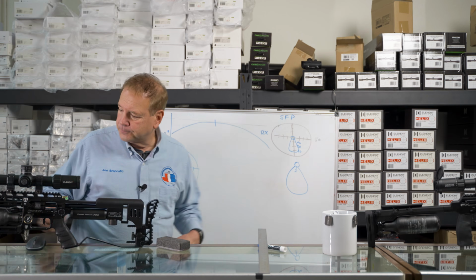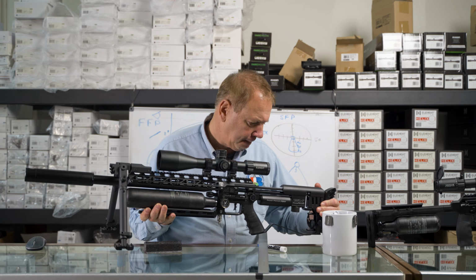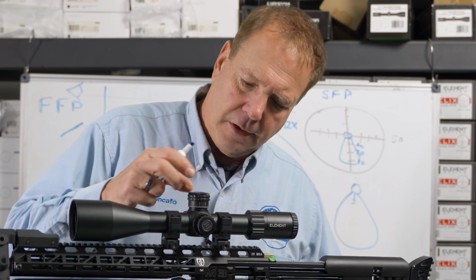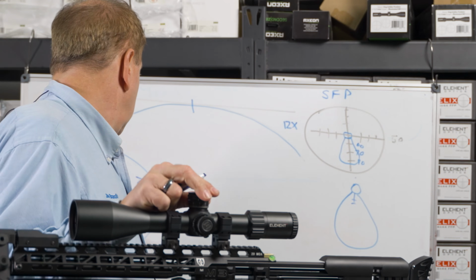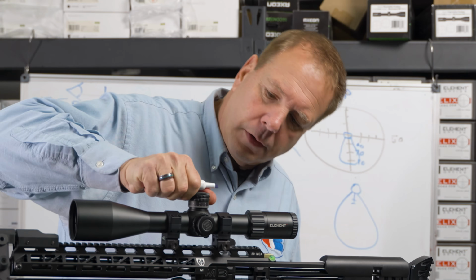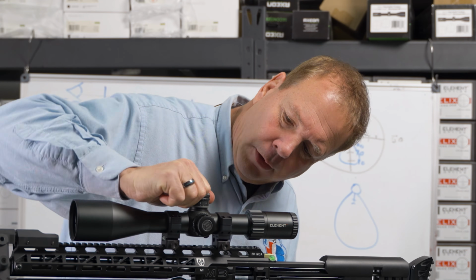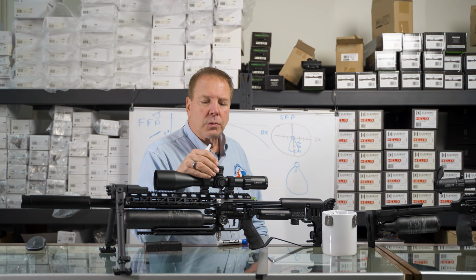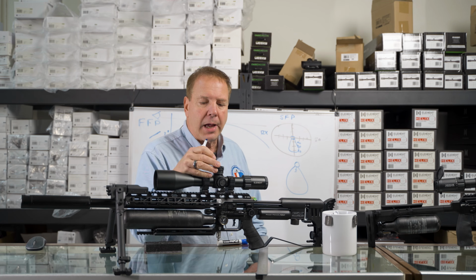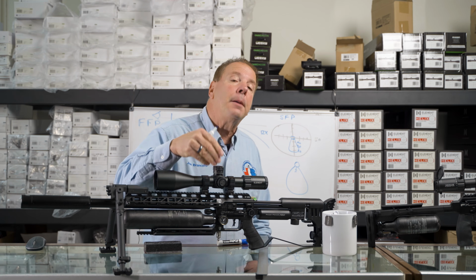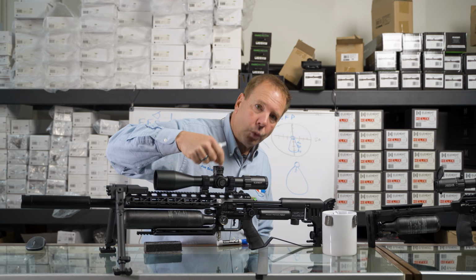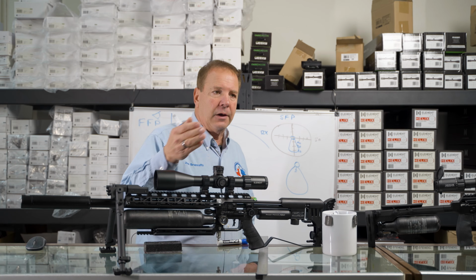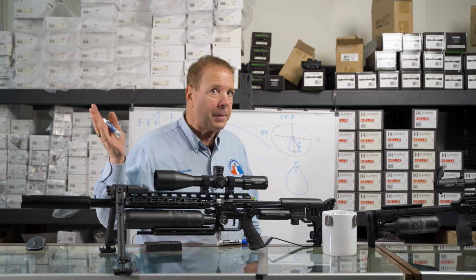All I have to do is see these numbers here. If it's at 0, I go up 3. 1, 2, 3. Now that's not 3 clicks because MOAs will have 4 clicks per MOA, and an MRAD will have 10 clicks. You go up 3 numbers on the scale. It's written clearly, 1, 2, 3, 4, 5, 6. You just go up 3 numbers. So if you're on 0, you go up to 3. If you're on 2, you go up to 5. That's as tough as math as you need to know.